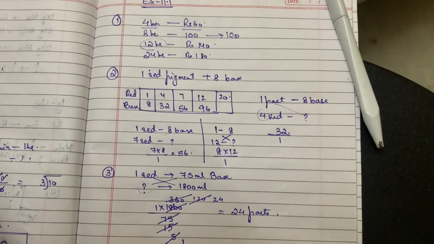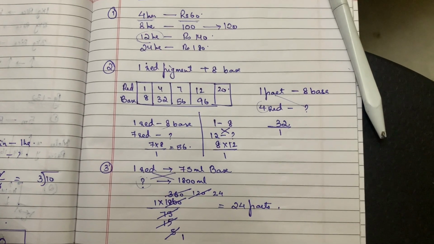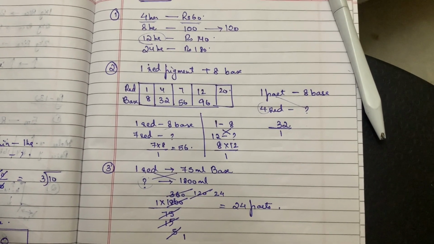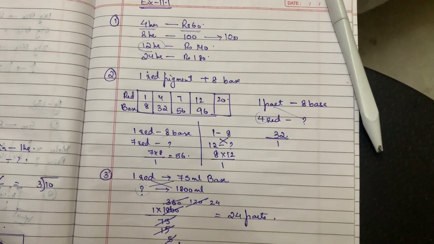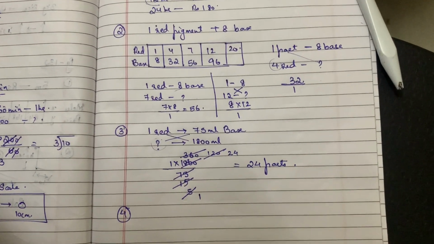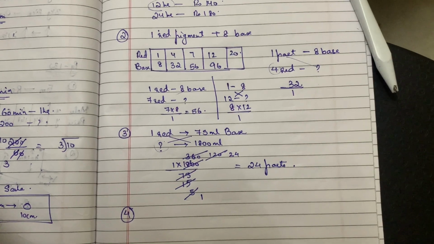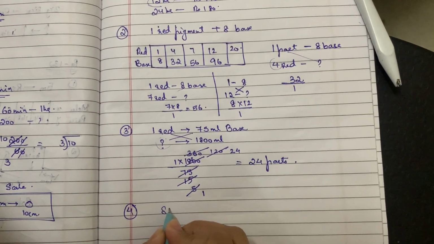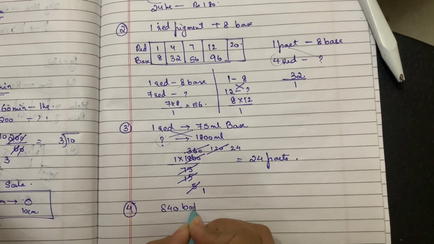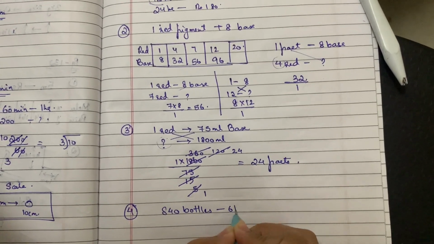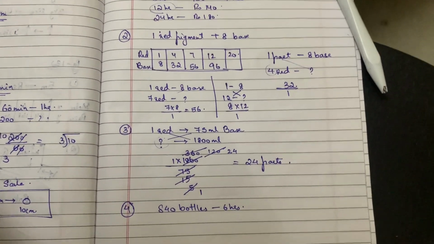Okay, so going ahead with the next question, we are going to do the fourth question that is there. It says, a machine in a soft drink factory fills 840 bottles in 6 hours. Okay, 840 bottles in 6 hours. Very happy to know that.